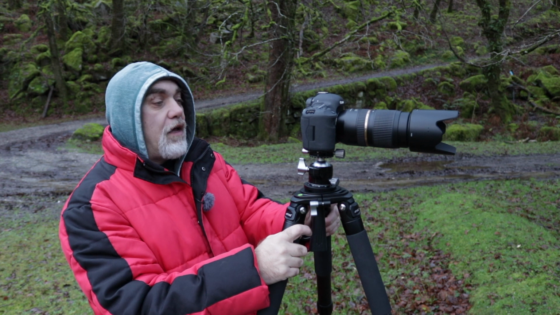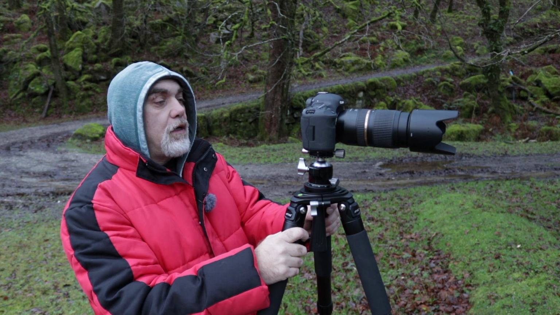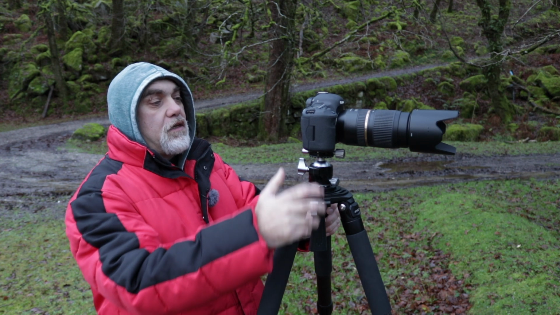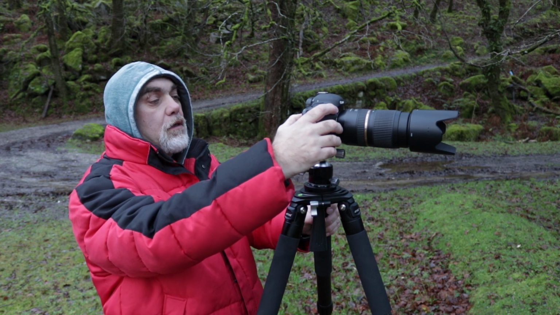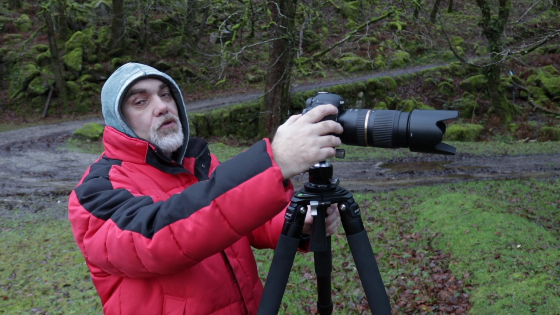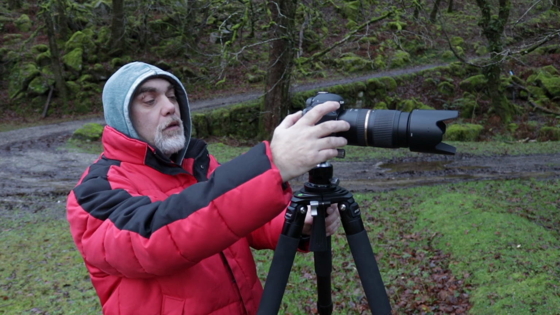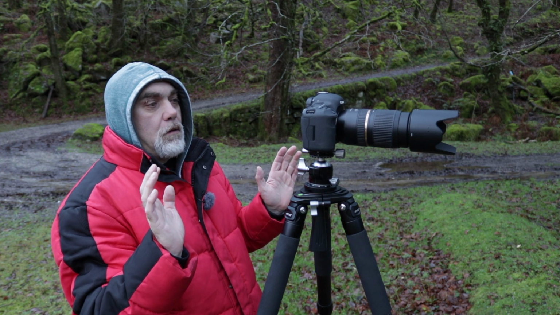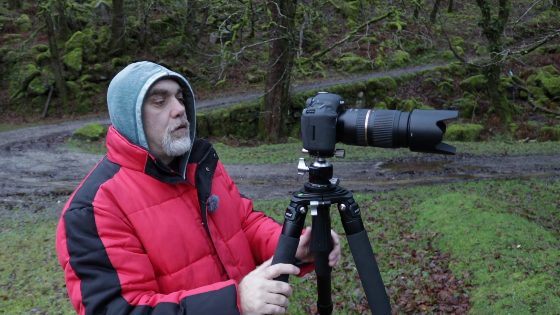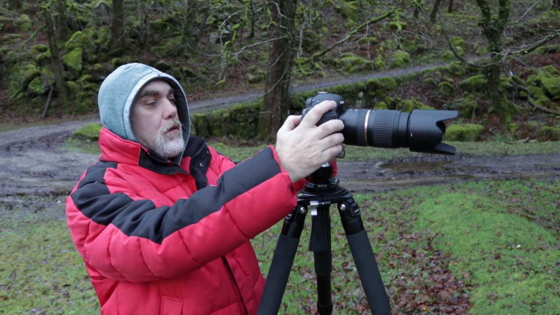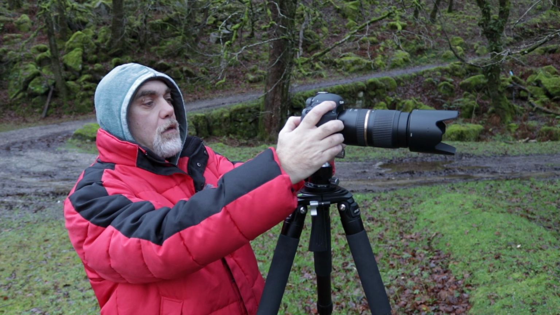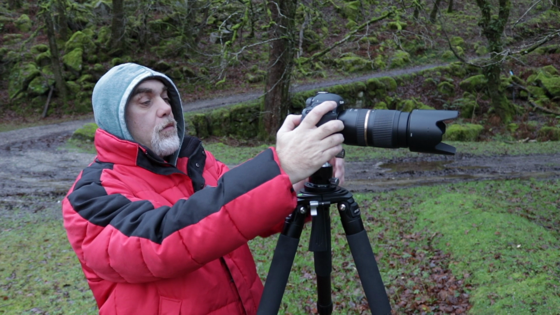So yeah, I've got f11, ISO 50 as usual, and that's given me a 2-second exposure, and that's underexposed by 1 stop. And there we go. And that's lovely and sharp all the way through the frame. Everything's nice and sharp.